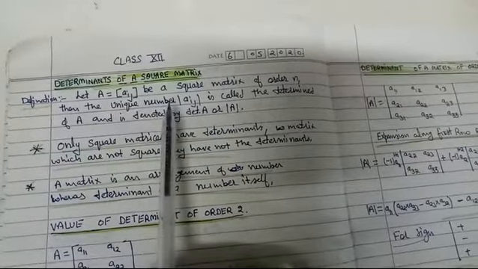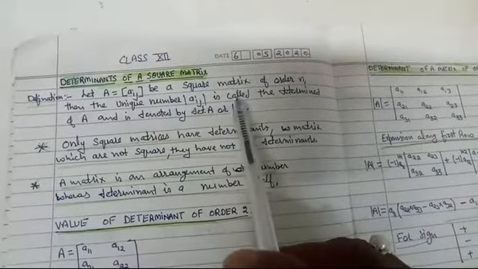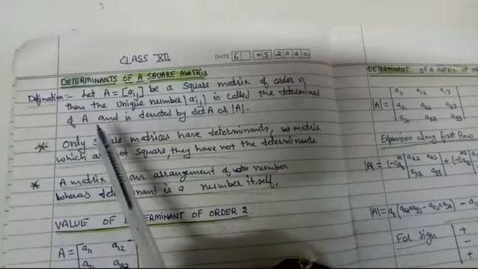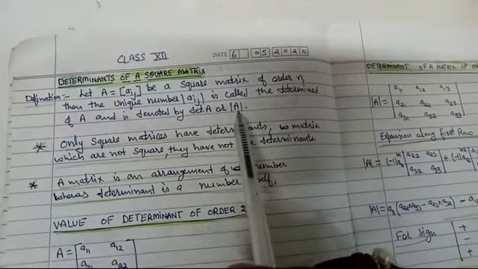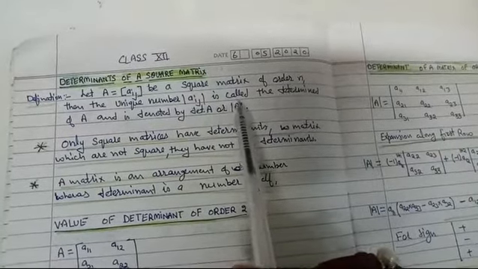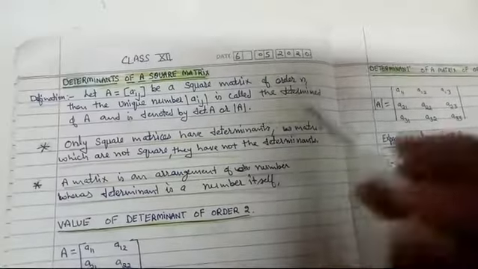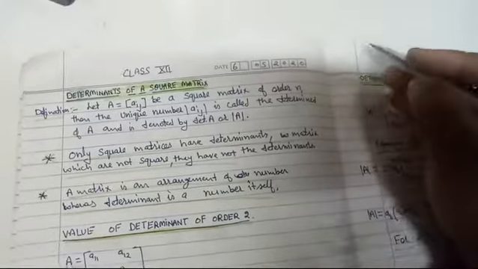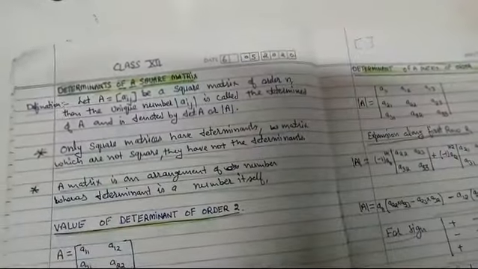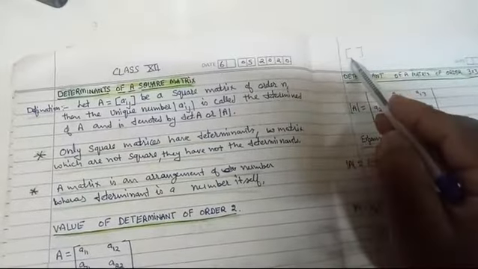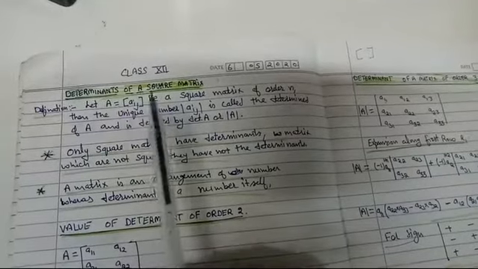Then the unique number, see there is the word unique number, Aij, is called the determinant of A and is denoted by determinant A, or A in between these parallel lines. If you see this sign, it means we are finding the determinant. If we see the other sign, it means it is the matrix. So it should be clear in your mind that this is the sign for the matrix and this is the sign for the determinant.